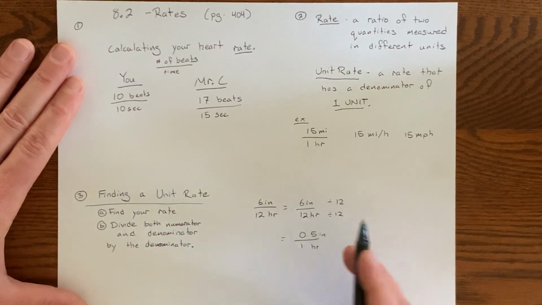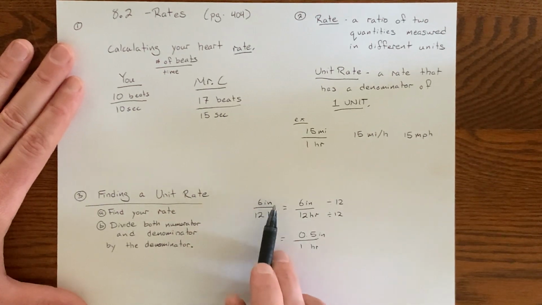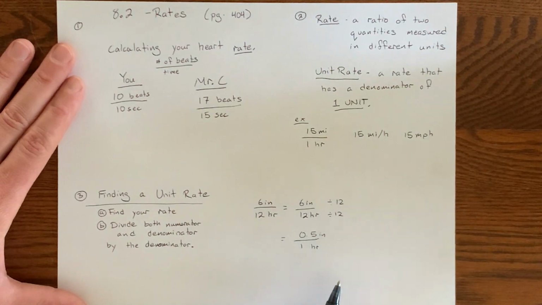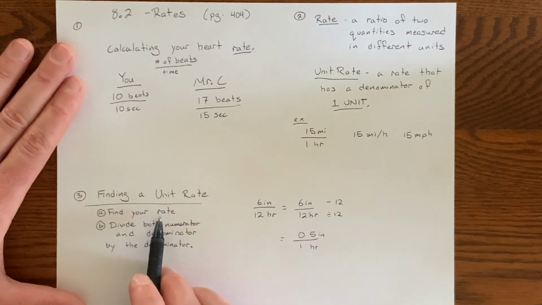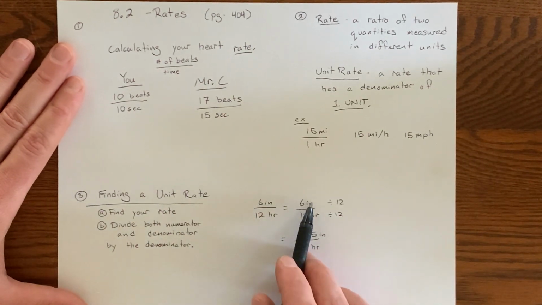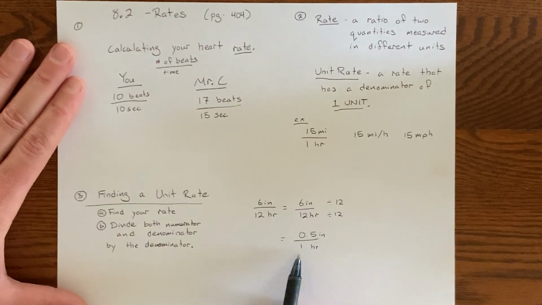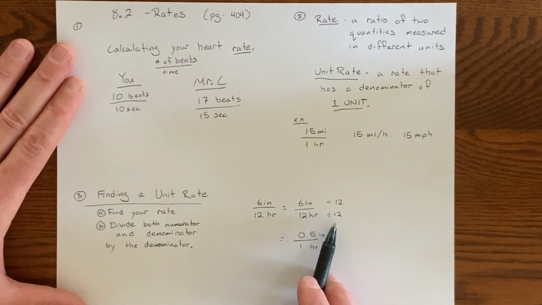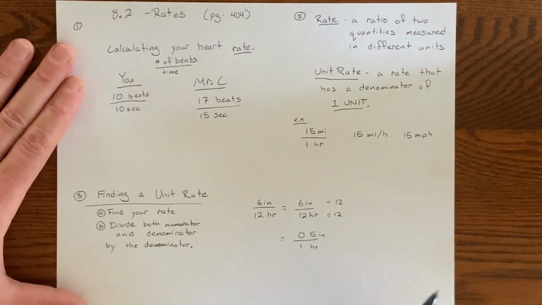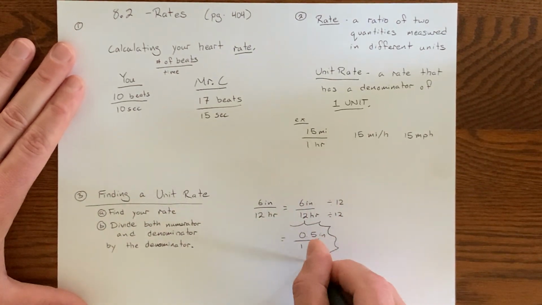So I'm going to write down my ratio that I have to start, which is 6 inches in 12 hours. 6 inches to 12 hours. That's my ratio of two quantities measured in different units, inches and hours. So I found my rate. Next, I'm going to divide my numerator and my denominator by my denominator to get my unit rate. Unit rate, single, 1 unit in the bottom. So I divide by 12 on the bottom, I divide by 12 on the top, and I end up with 0.5 inches per hour. This is called a unit rate.